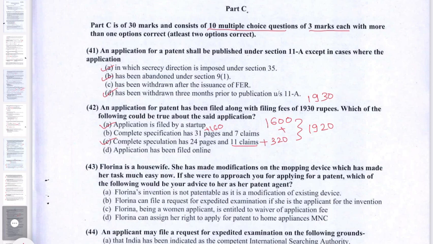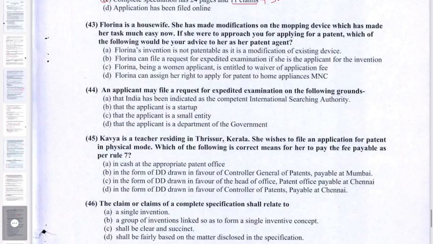Next question. Florina is a housewife. She has made modifications on the mopping device which has made her task much easy now. If she were to approach you for applying for a patent, which of the following would be your advice to her as her patent agent? A. Florina's invention is not patentable as it is a modification of an existing device.